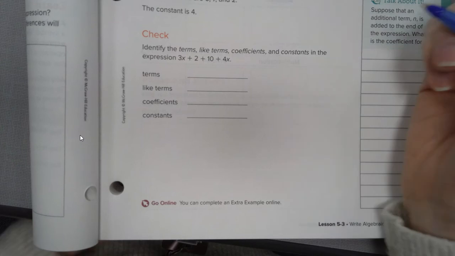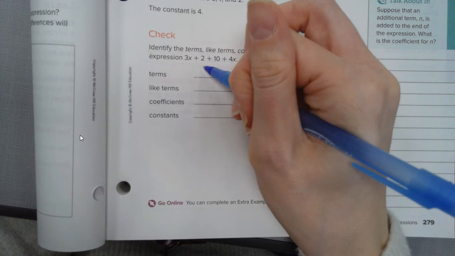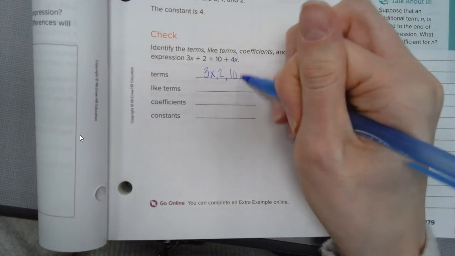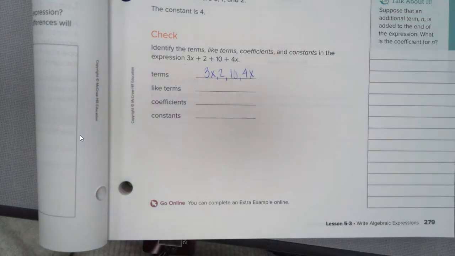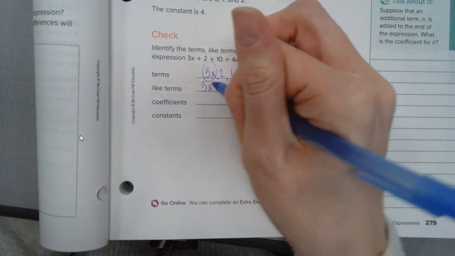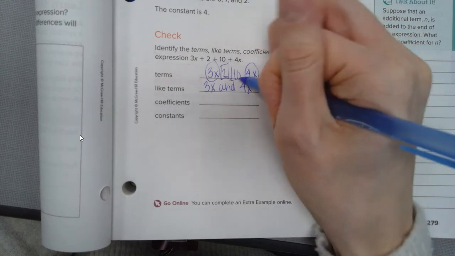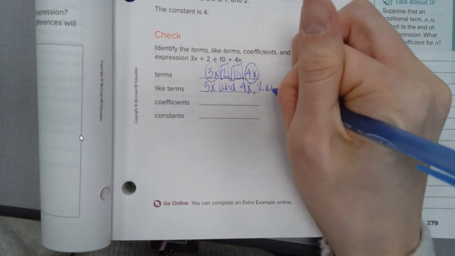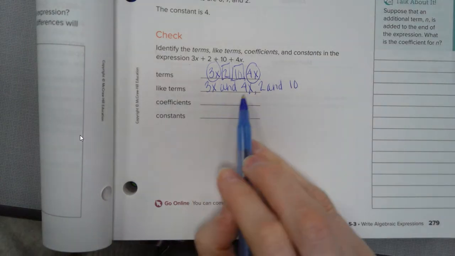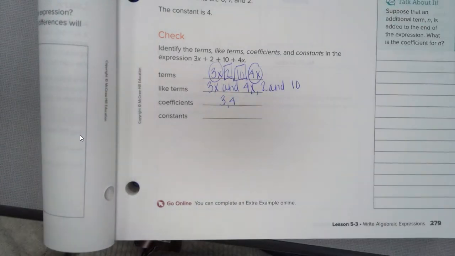So what are the terms in 3x plus 2 plus 10 plus 4x? We see a 3x, we see a 2, we see a 10, and we see a 4x. What are the like terms? The 3x and the 4x are like terms. Also, in this example, the 2 and the 10 are like terms. They're both constants. So my coefficients are the numbers in front of the variables. So I have a 3 and a 4. And my constants would be 2 and 10.